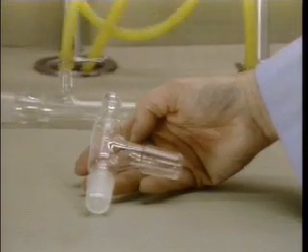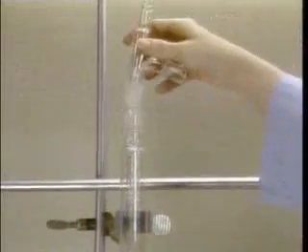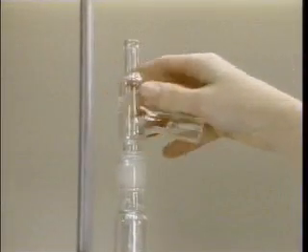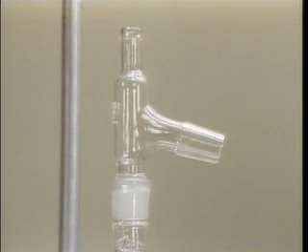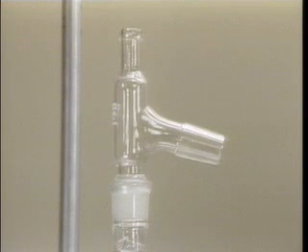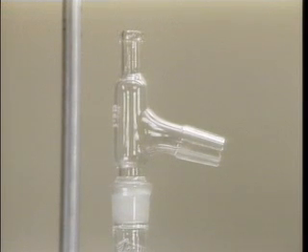A Y-shaped distillation head is placed in the column with a smaller opening directly above the column. This head serves two purposes. It connects the column to the condenser and also holds a thermometer in the vapors which will rise from the flask during the distillation. The boiling point of the material that is distilling can thus be observed.